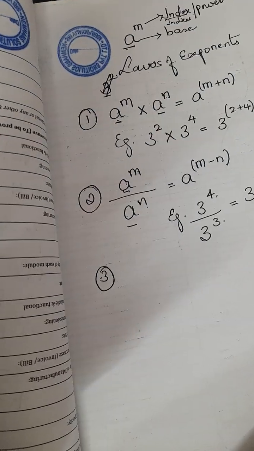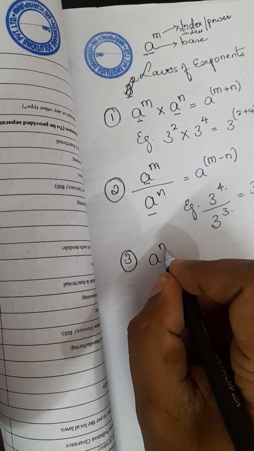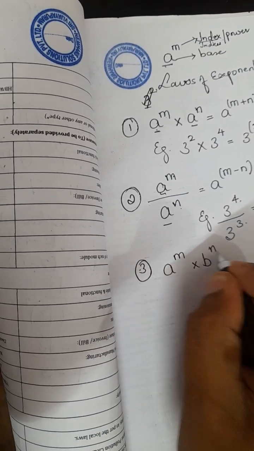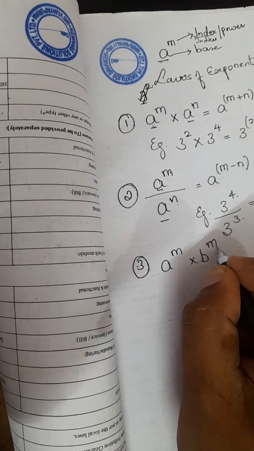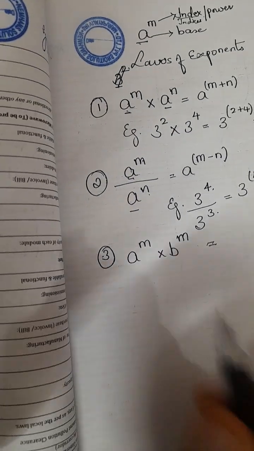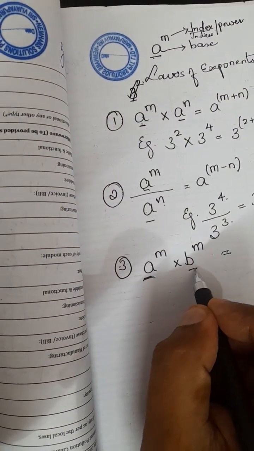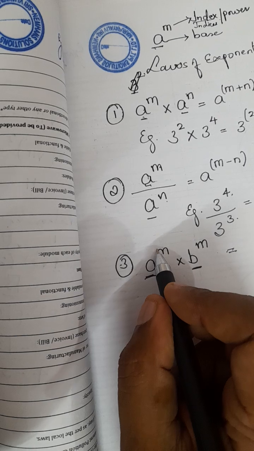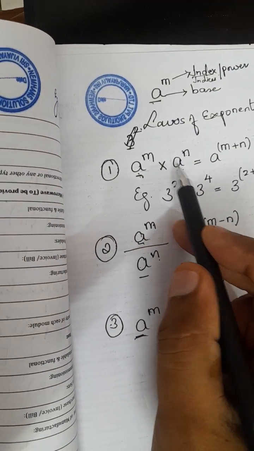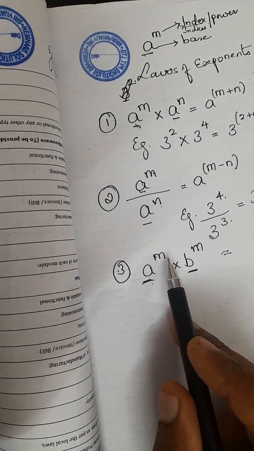Now let us see the third law. Now you have a to the power m and b to the power m. In this case, the bases are different while the indices are the same. In the previous case, the bases were the same and indices were different. But here, bases are different and indices are the same.